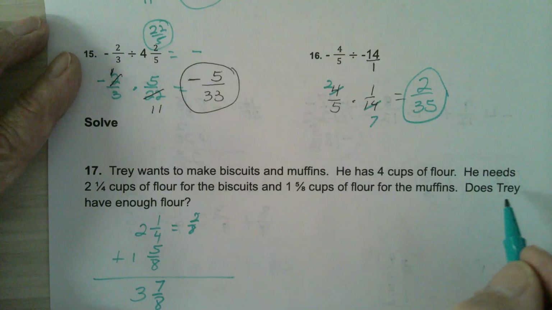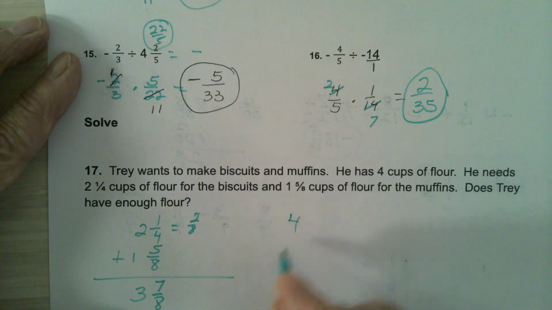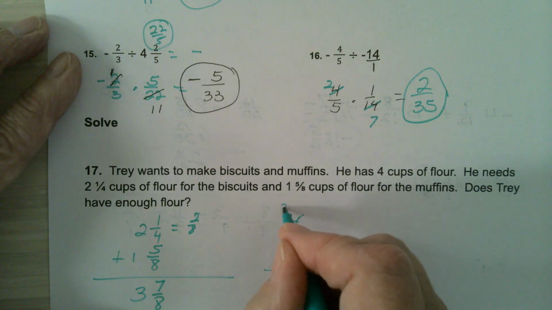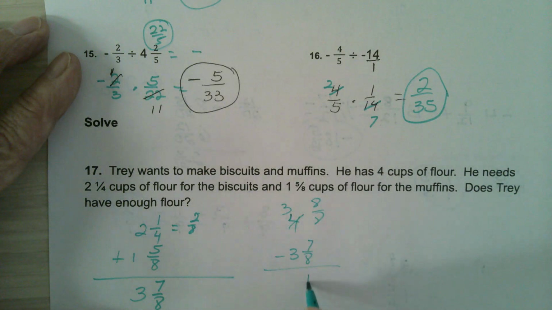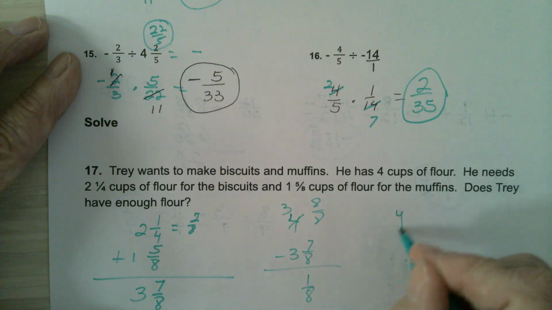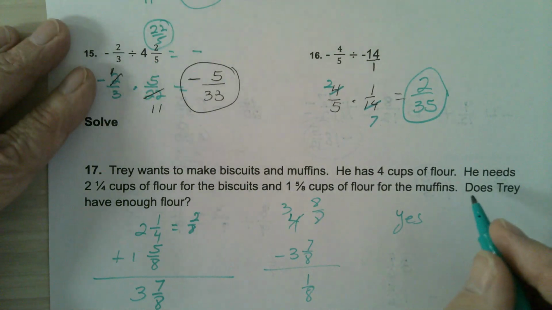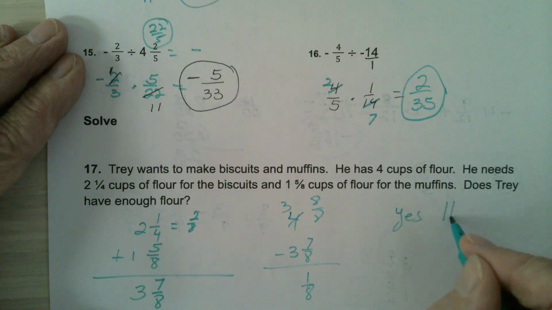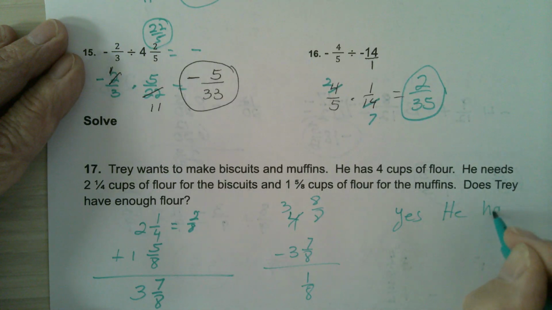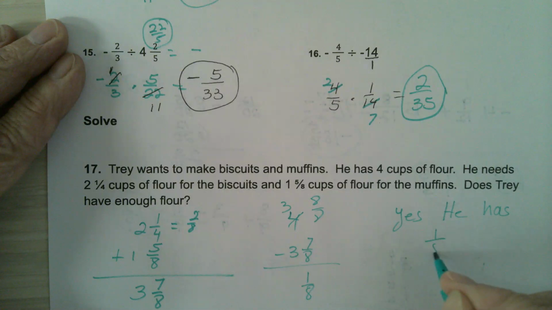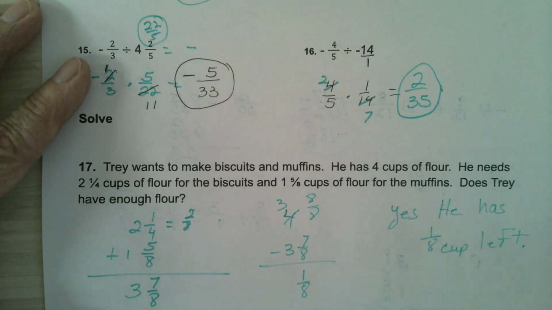So does he have enough? 4 minus 3 and 7/8. And the answer is yes. He has 1/8 left over. 1/8 a cup left, or extra. You could maybe use the word extra.